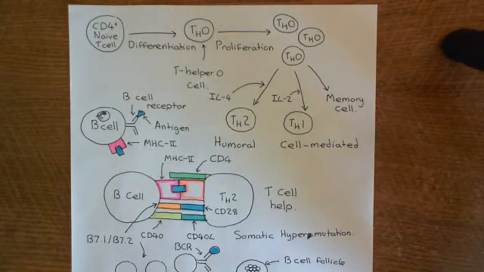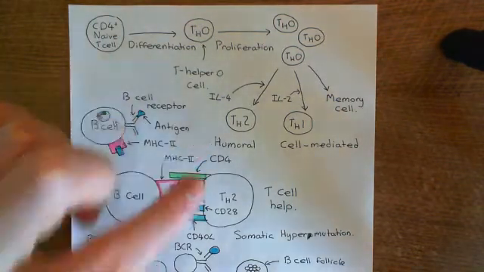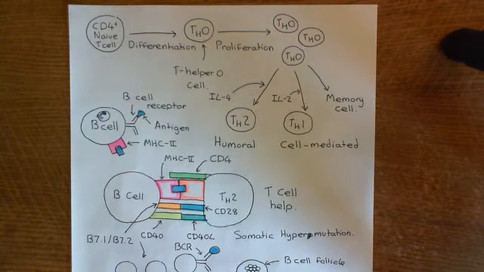Now, by mechanisms which are not understood, if the pathogen is extracellular and therefore you need a humoral adaptive immune response, most of these T helper 0 cells will differentiate into what are known as T helper 2 cells rather than T helper 1 cells.